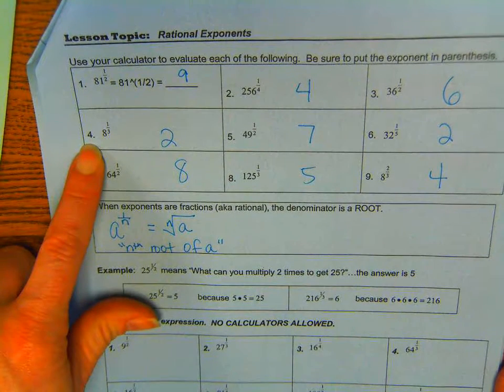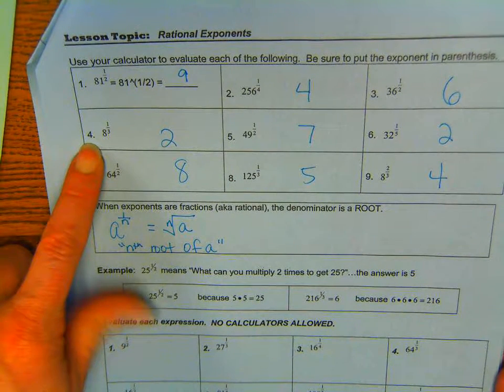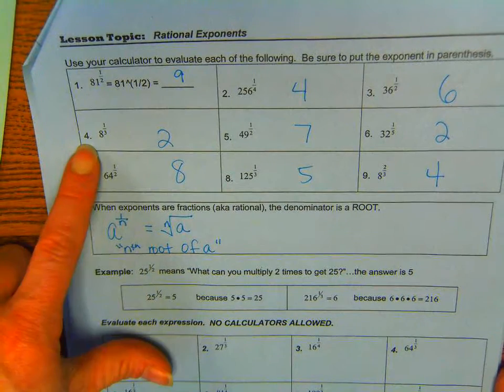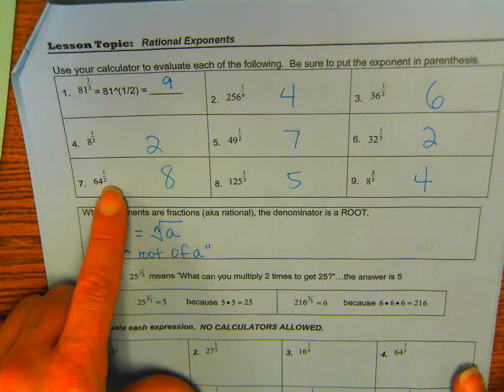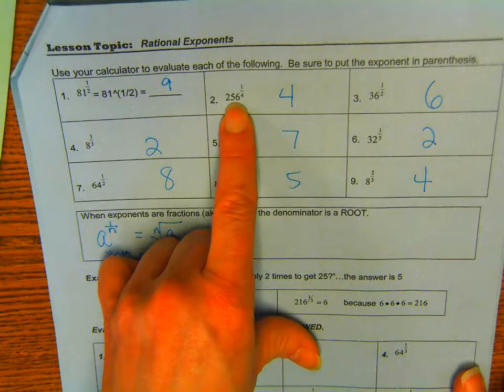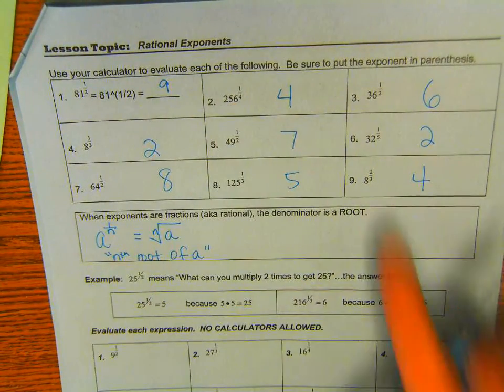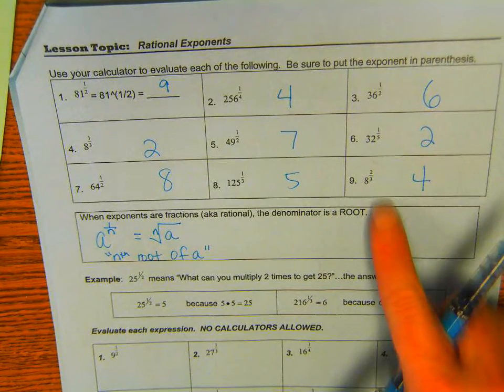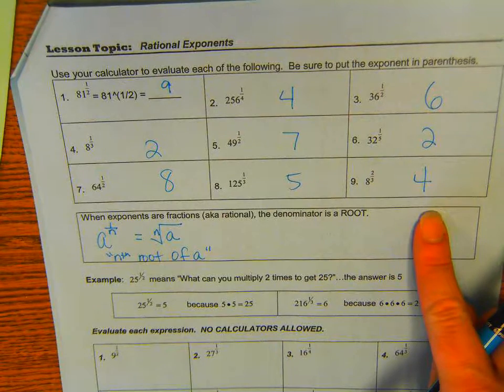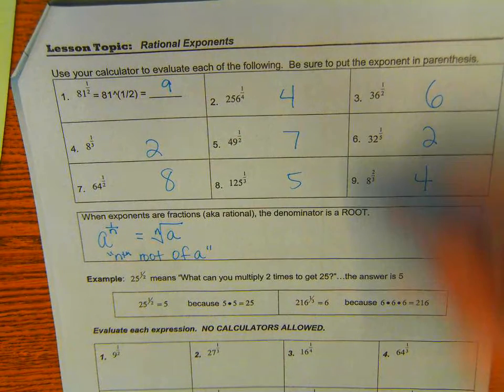What in the world happened here? Does anybody know? Because this is not the cubed root of 8, right? Because the cubed root of 8 is 2. Can you guys tell me what the cubed root of 8 is? 2. What's 2 squared? 4. Ah, the bottom gives us the cubed root, and then we square it.